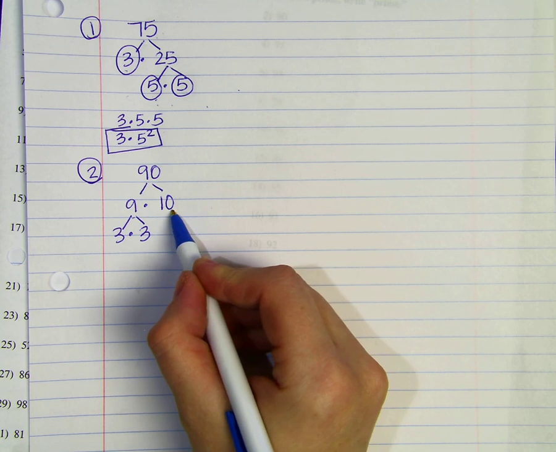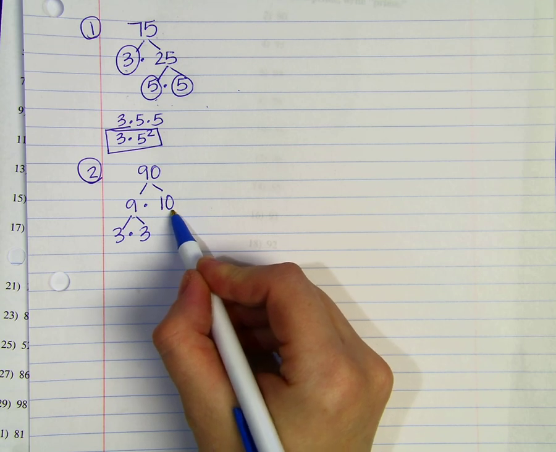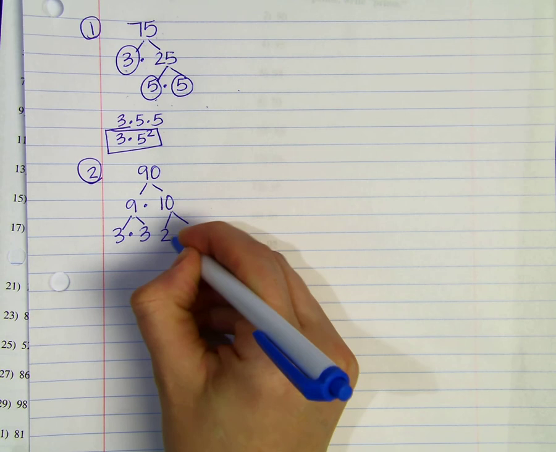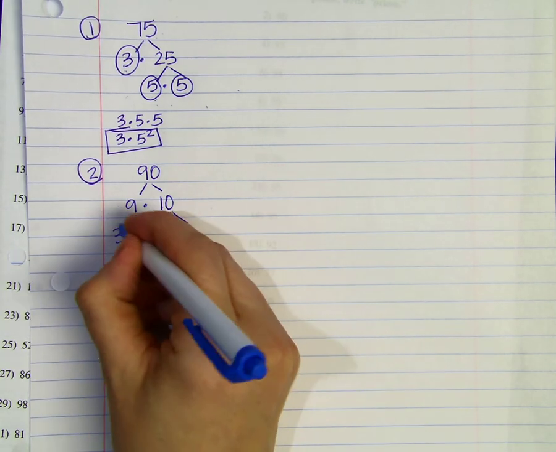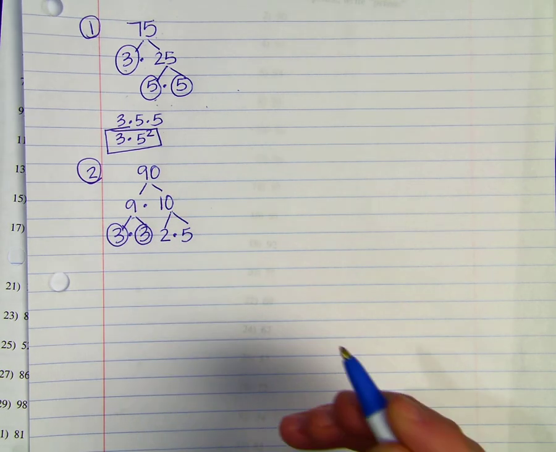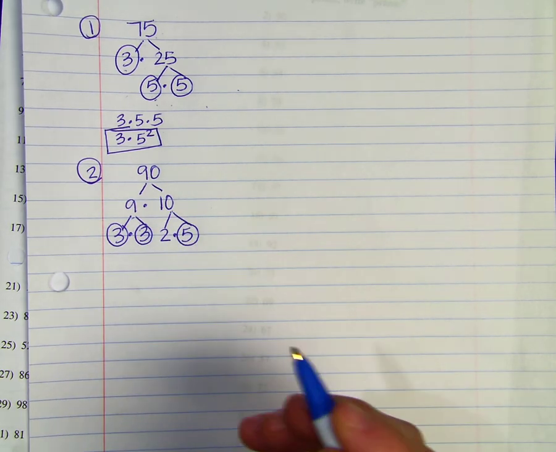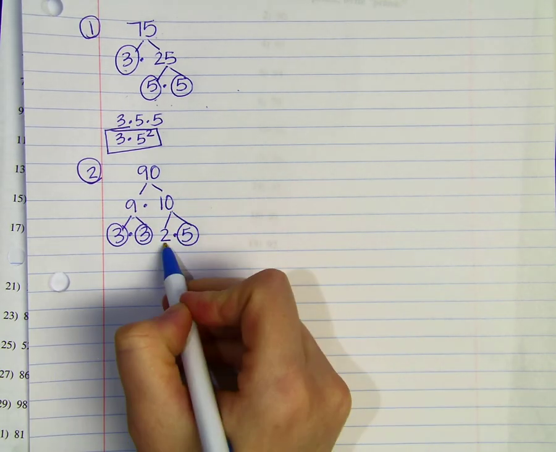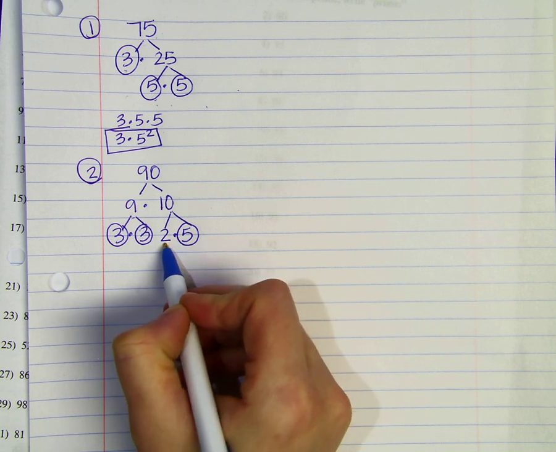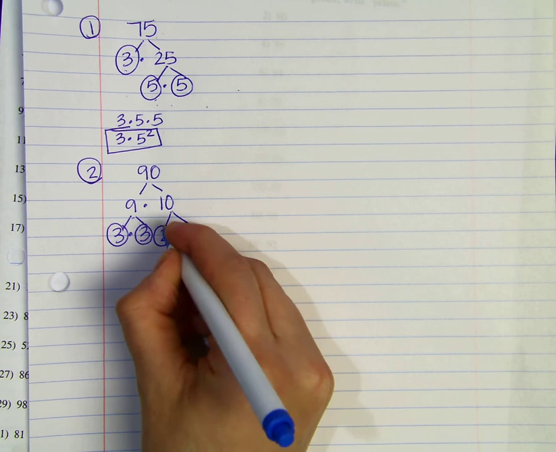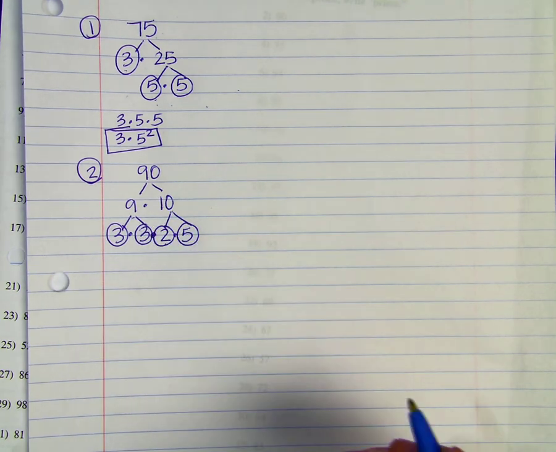Well, of course you can do 1 times 10, but you also have another pair, and that other pair would be 2 times 5. Now we discussed in the previous problem that 3 was a prime number, so we can circle that. We also discussed that 5 was a prime number, so we'll circle that. Now we need to consider if 2 is a prime number. If it's not, we need to break it down. So we think what pair of factors would give me a product of 2. The only pair is 1 times 2. So 2 is also prime because it can't be broken down any further.